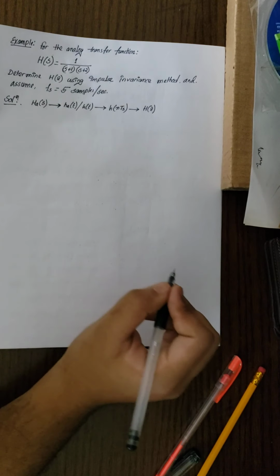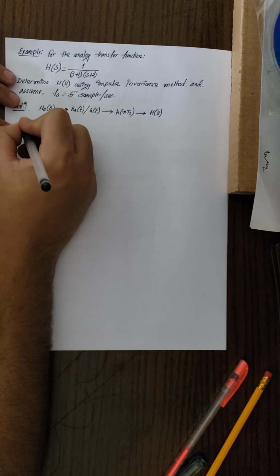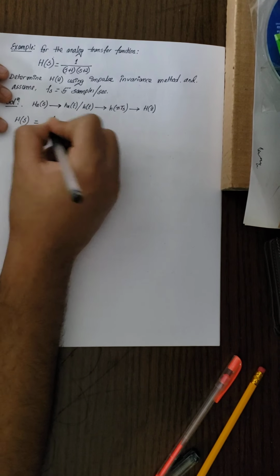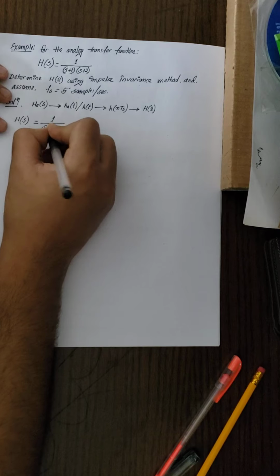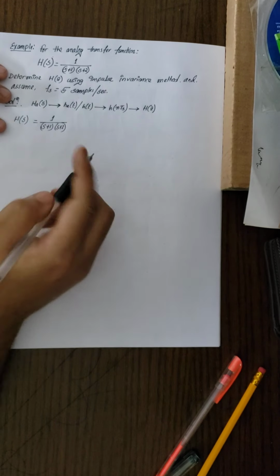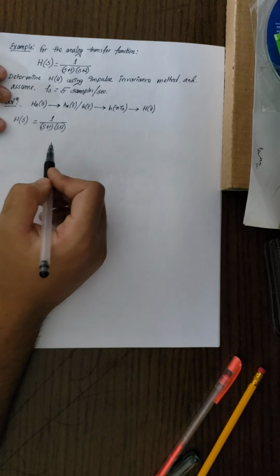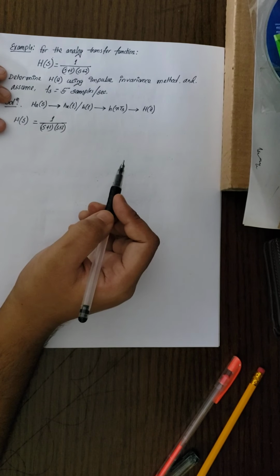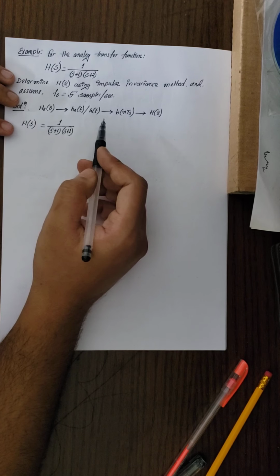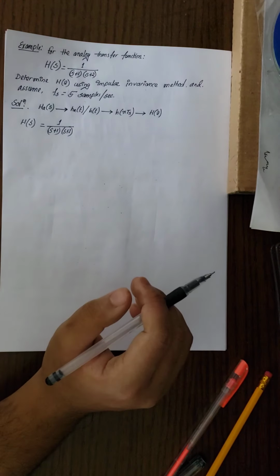Now here the given transfer function is h of s is equal to 1 over s plus 1 and s plus 2. Now in order to operate the inverse Laplace transform, first what we need to do is divide it into 2 different fractions, or rather as the summation of 2 different fractions.